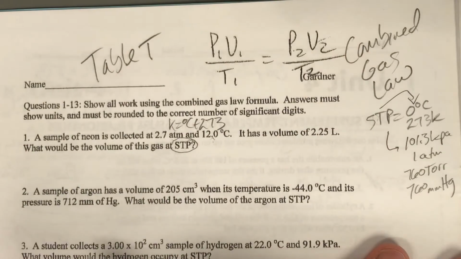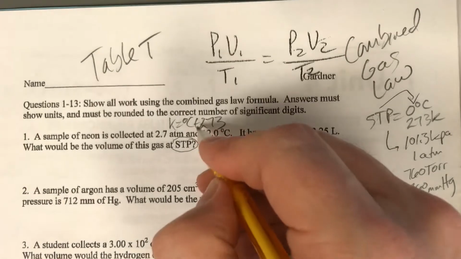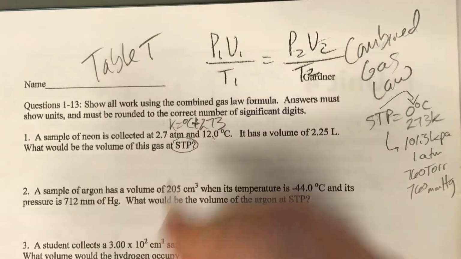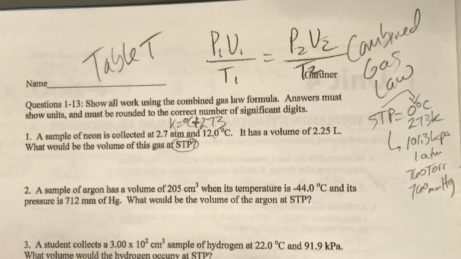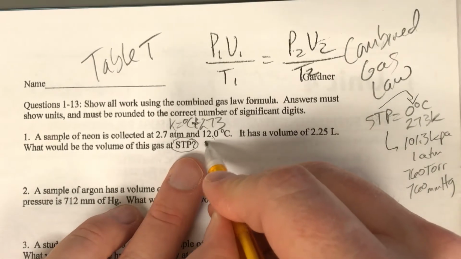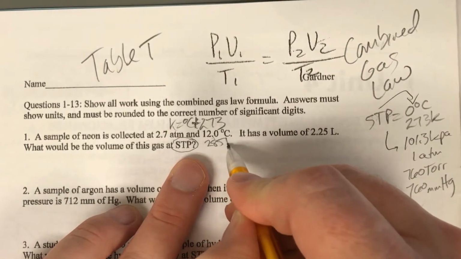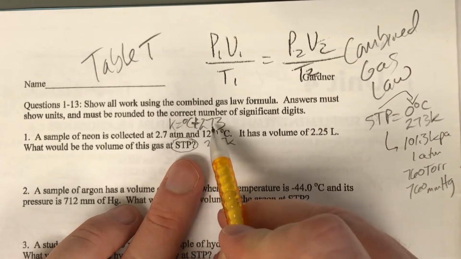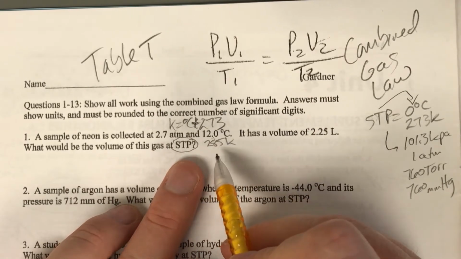We've seen that on a couple previous examples. This is a plus symbol, not a funky looking T. And it's also on the back of the reference table T as well. So 12 degrees Celsius is 285 K, because I'm just going to plug in 12. 12 plus 273 is 285.